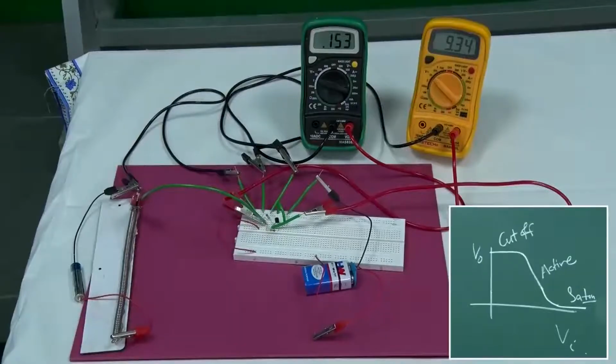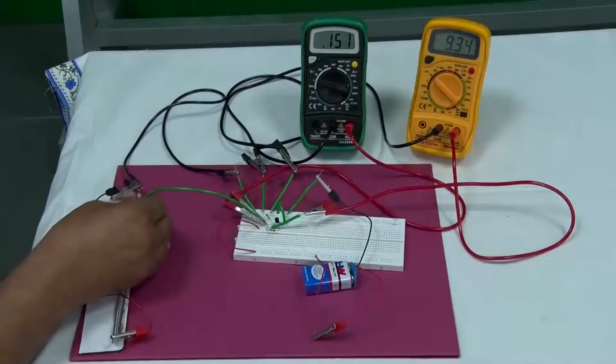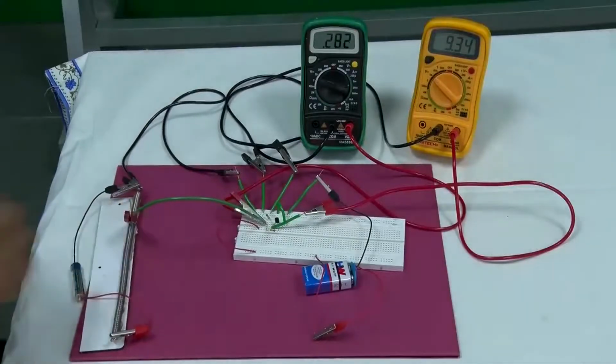I have given a small biasing voltage, but that small biasing voltage is not able to sufficiently forward bias this base emitter junction, and you do not have significant injection of charge carriers, and the collector current is still 0 at the biasing voltage of 0.153. Let me increase the biasing voltage. So, I put the clip here.